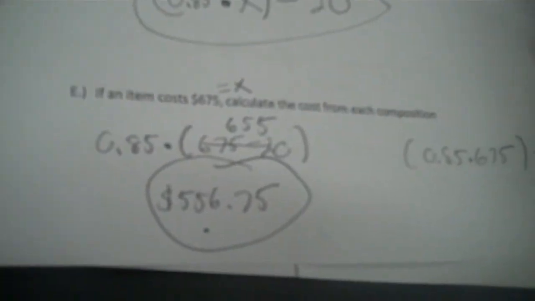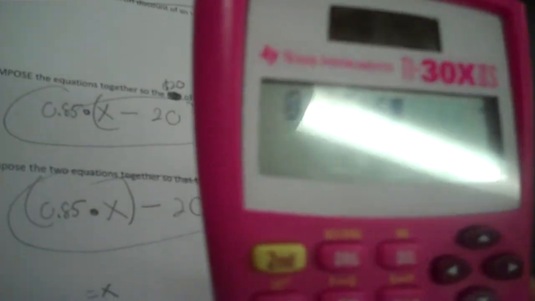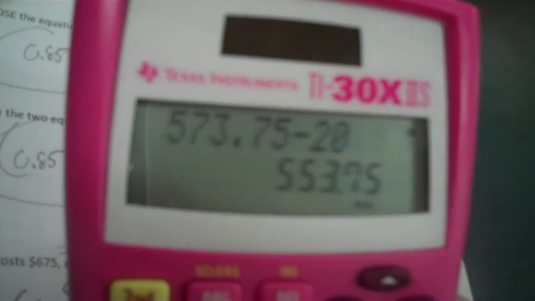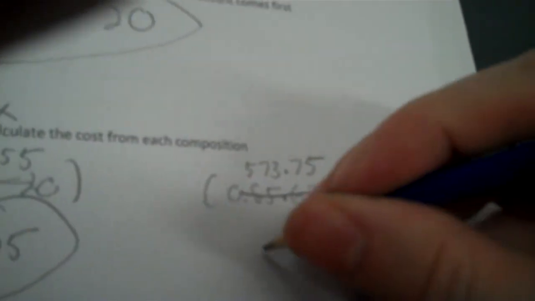So we got $556.75. Now over here we're going to multiply first. Remember, 15% off means you get to subtract 15 from 100, then put that as a decimal in front as a multiplication. 0.85 times 675, and that's 573.75. And then subtract 20. 553.75.